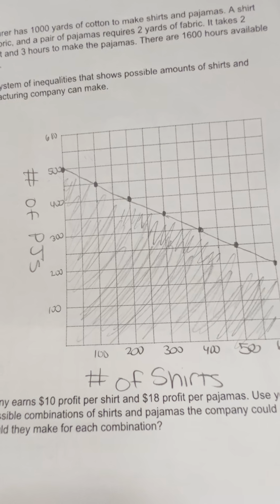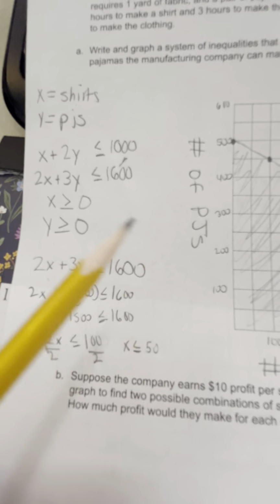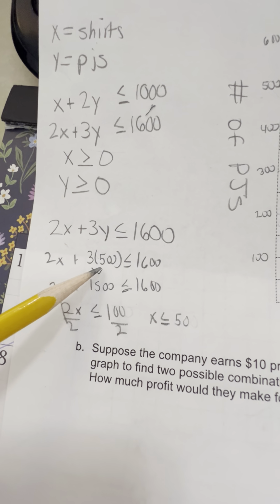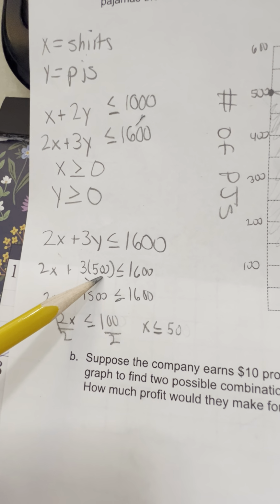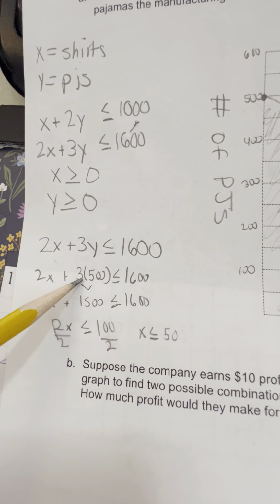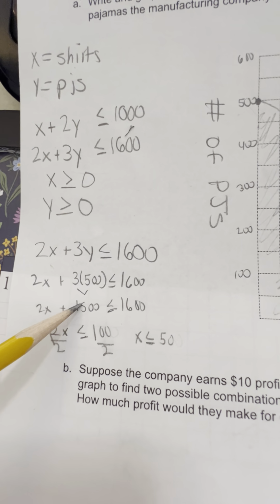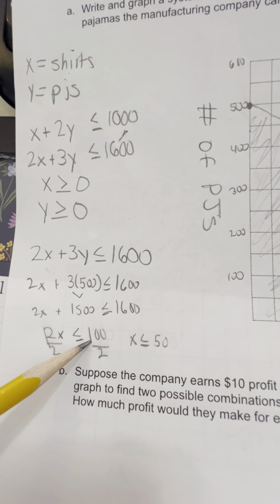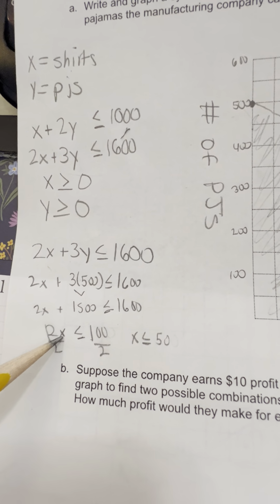Now, what happens with the second line? Because we don't want to deal with those weird numbers, I'm going to just pick a couple of different points that we can use. So I started off with 500 pajamas. If I sell 500 pajamas and it takes 3 hours to make them, it's going to take 1,500 hours to make just pajamas. That leaves me with only 100 hours left to make the shirts.